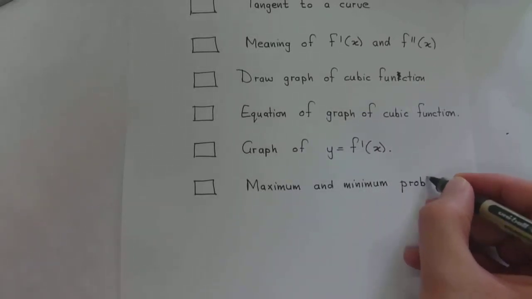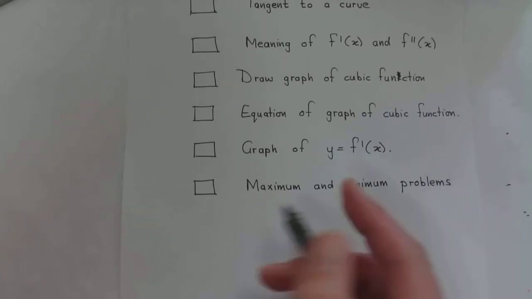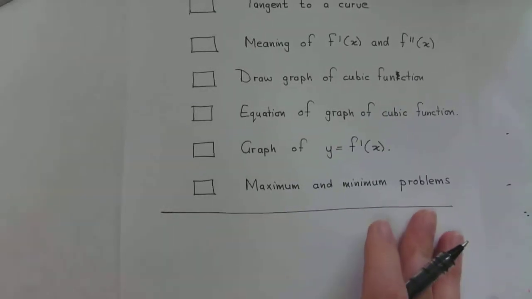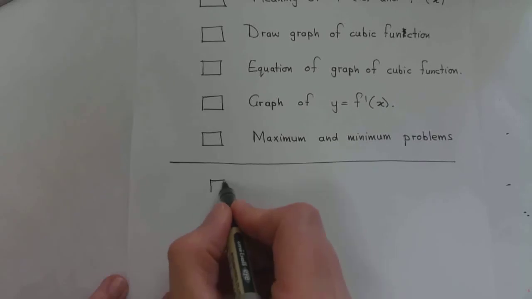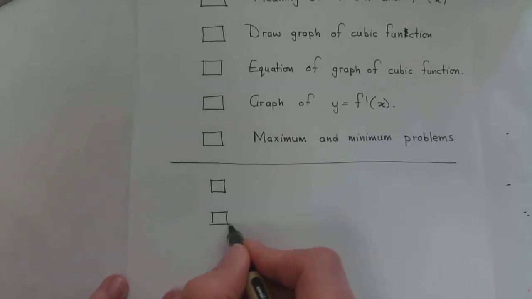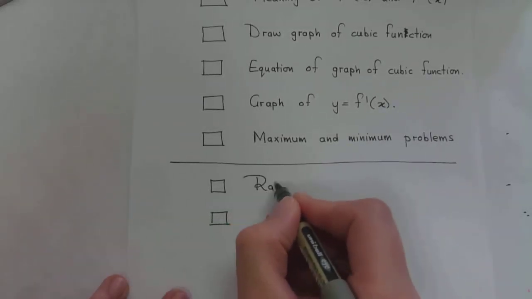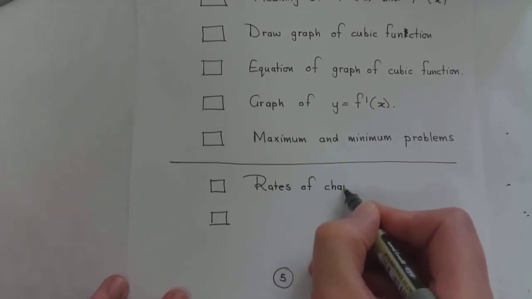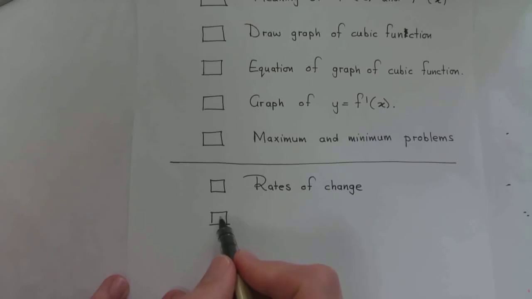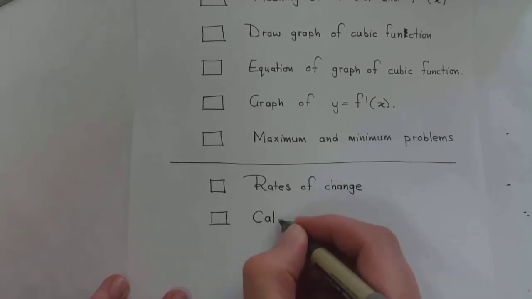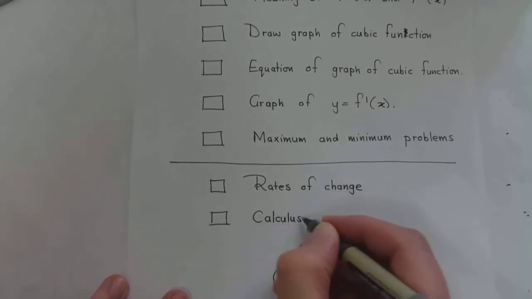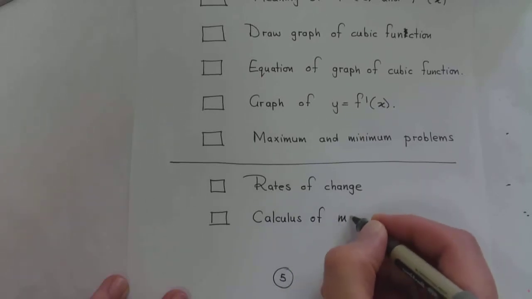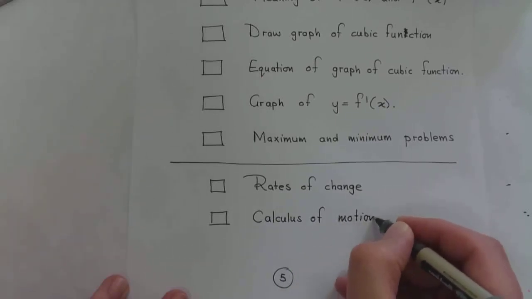Now there's only really two sections left, and I'll just show it to you so that when we continue, you can remember those two sections. The first one is rates of change. We'll get to that later. And then the second part that we also haven't covered is calculus of motion. And then we are pretty much done with this chapter.